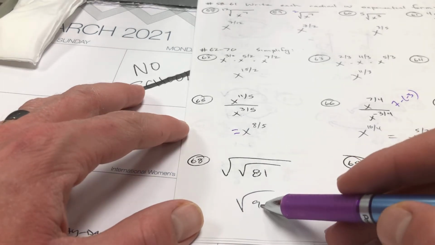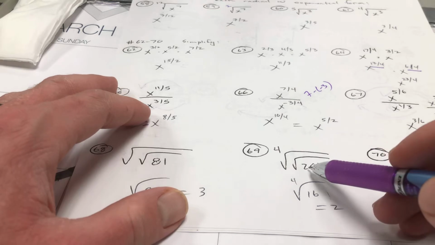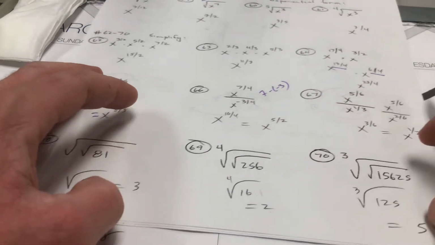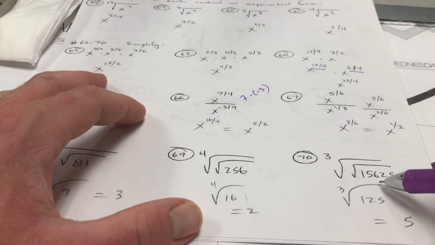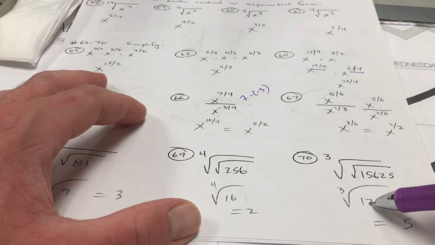Square root of 81 is 9. Then I take the square root of 9, which is 3. Square root of 256 is 16. Then I take the fourth root of 16, 2. The square root of 15 is 625 is 125. Then I take the third root of it. That's 5.